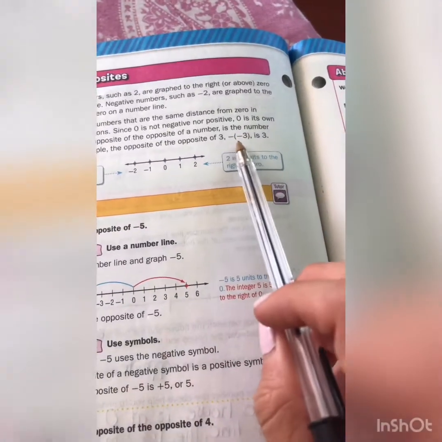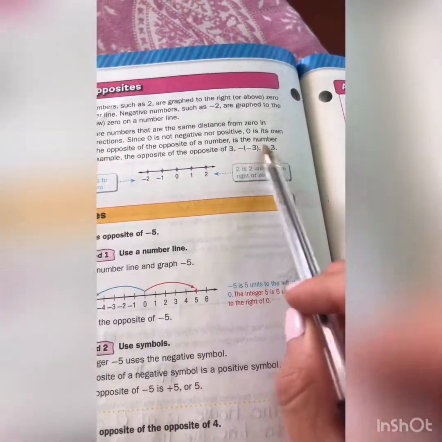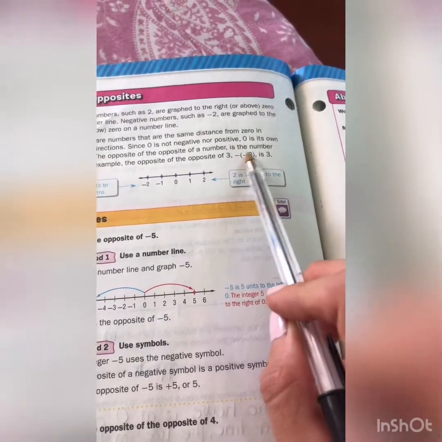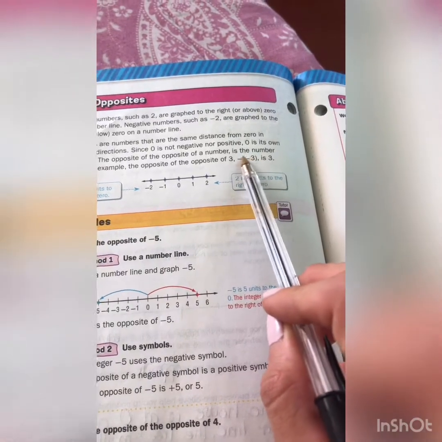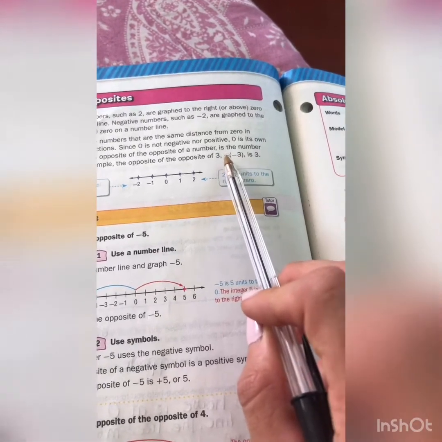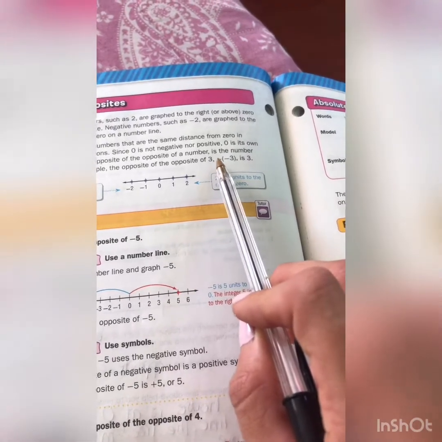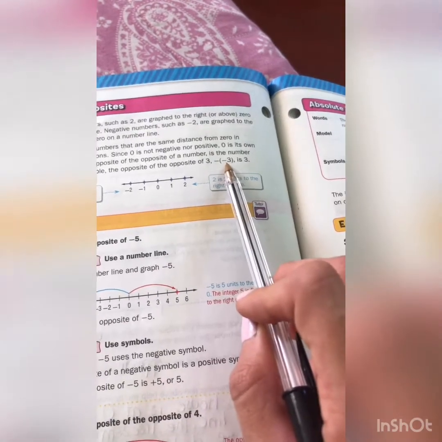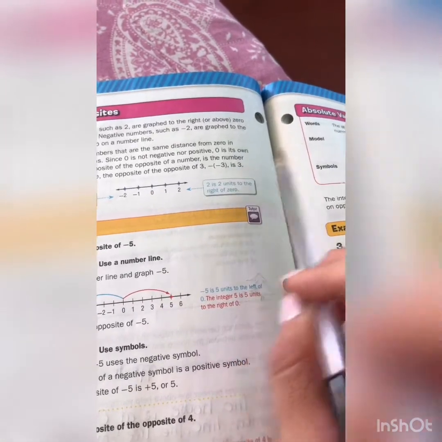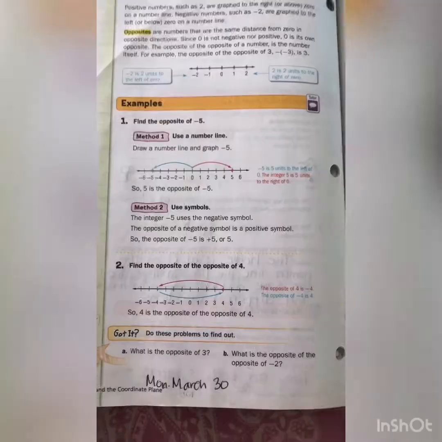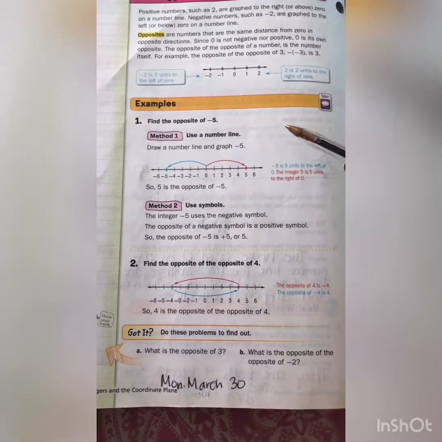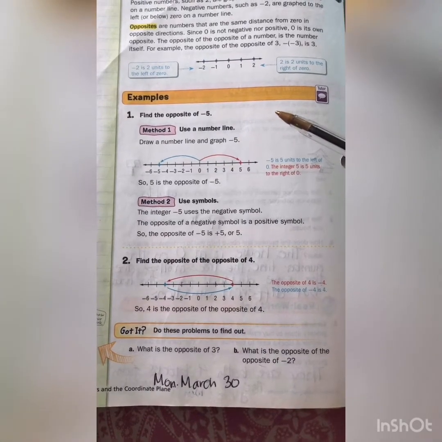Now, you will see these types of expressions. The negative symbol, then the number in parentheses. This expression means that you have to find the opposite of this number. In this case, the opposite of negative 3 is 3. Now, in example number 1, you have to find the opposite of negative 5.